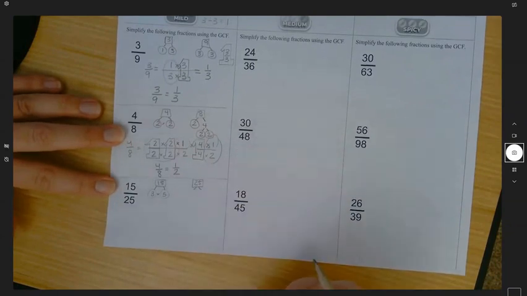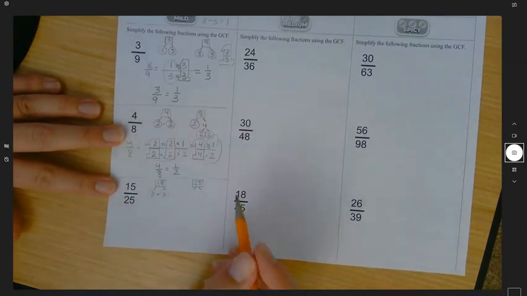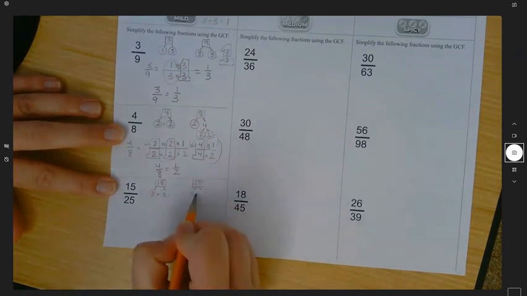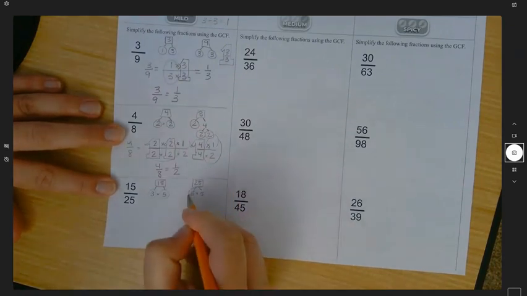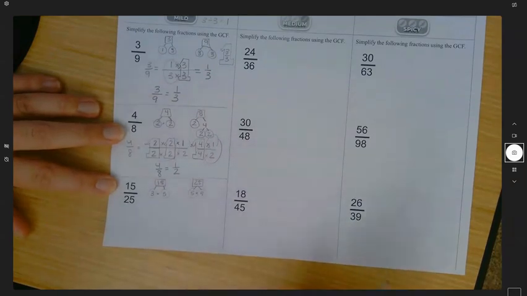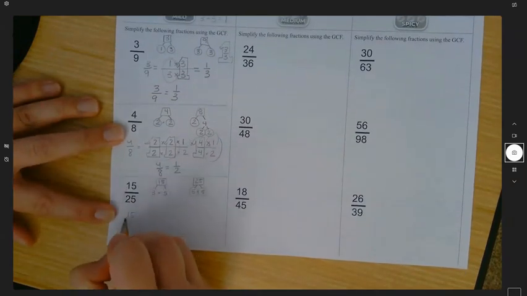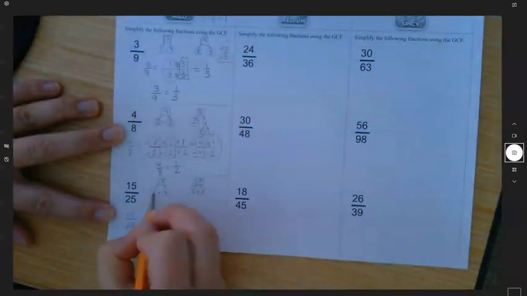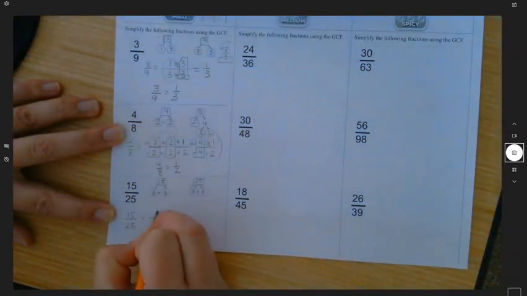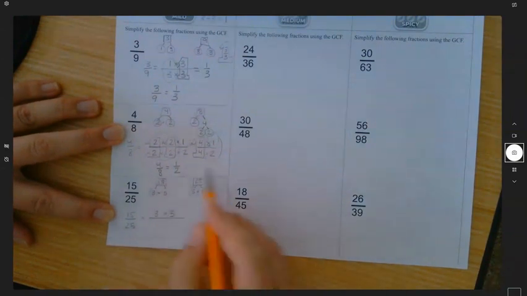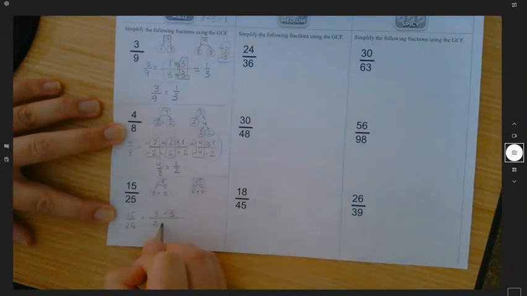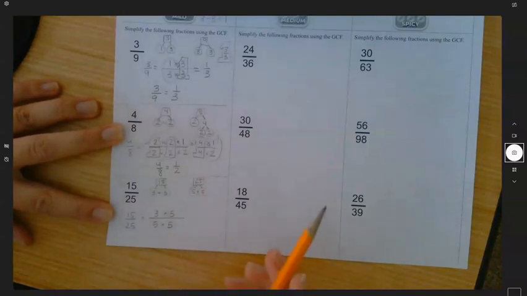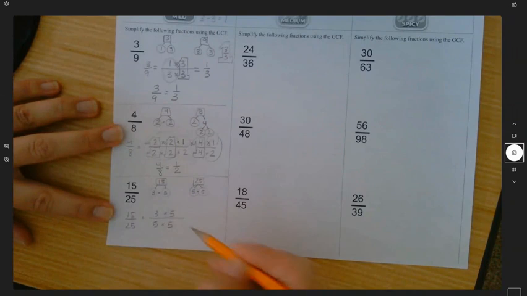And then over here, 25 is 5 times 5, and both of these are prime factors, so I'm going to circle them. The next step is to rewrite the fractions as multiplication problems. So 15 is 3 times 5, and 25 is 5 times 5.